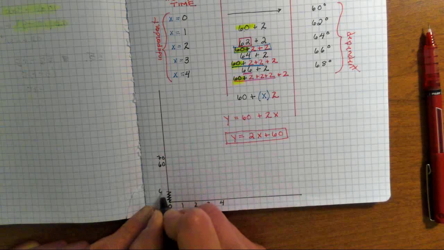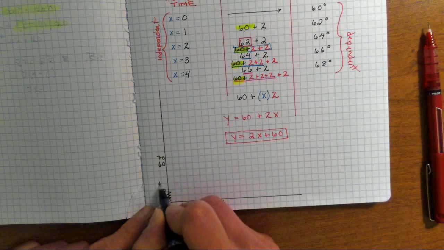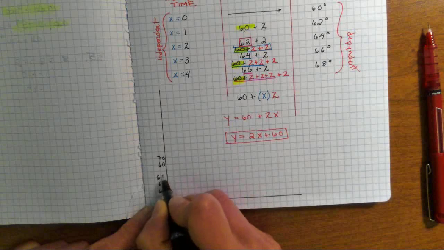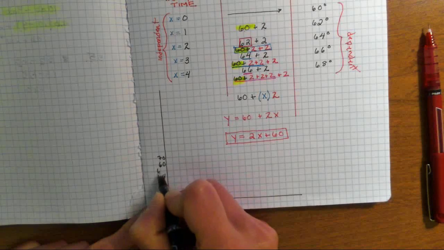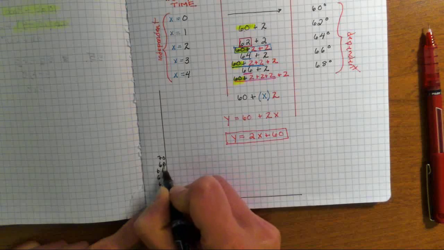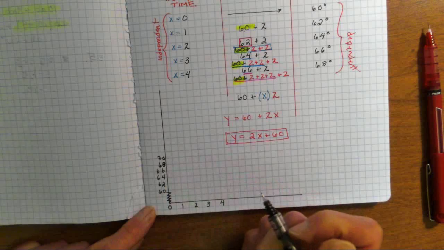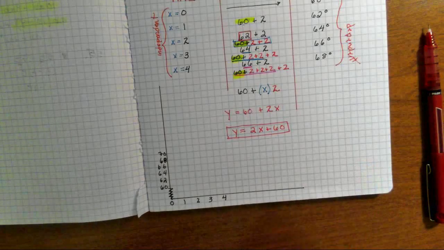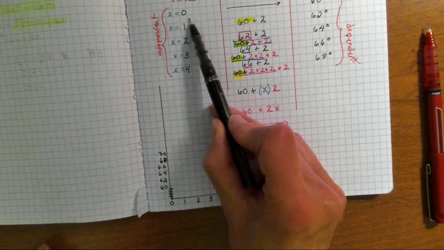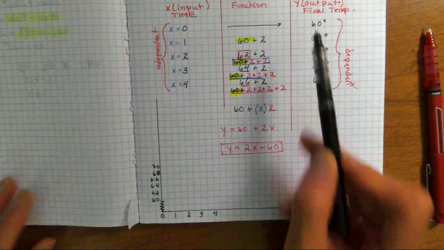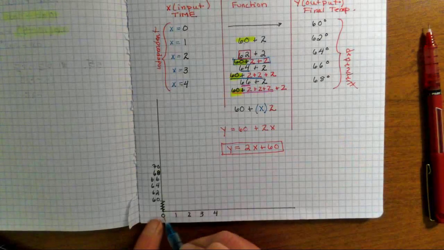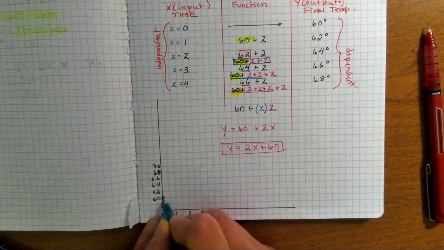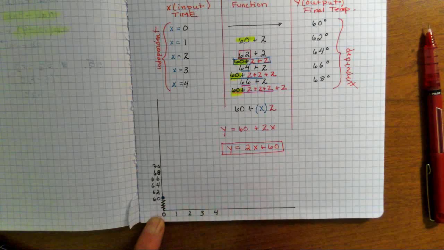So let's start this with 60. This was 62, 64, 66, 68, and 70. Okay, that worked out quite nicely. So at time 0, I have 60 degrees. So at time 0, I'm right here at 60 degrees.